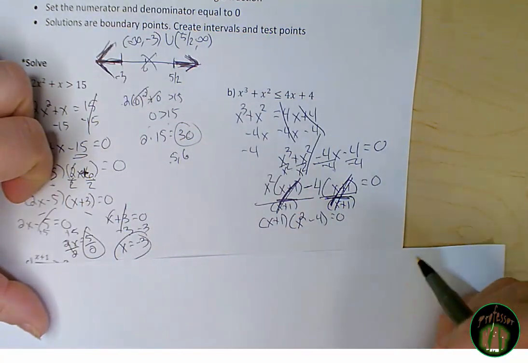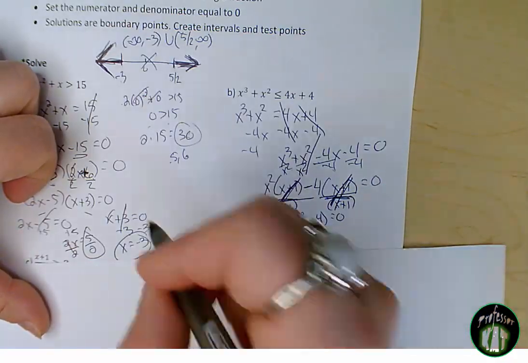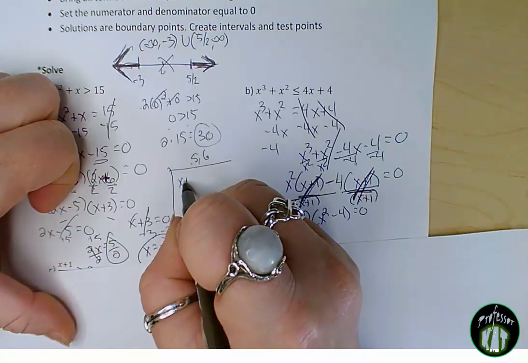Once we have it factored, once you have your sets of parentheses here, split your factors up, set them each equal to 0, and solve. So I'm going to go ahead and write that over here.